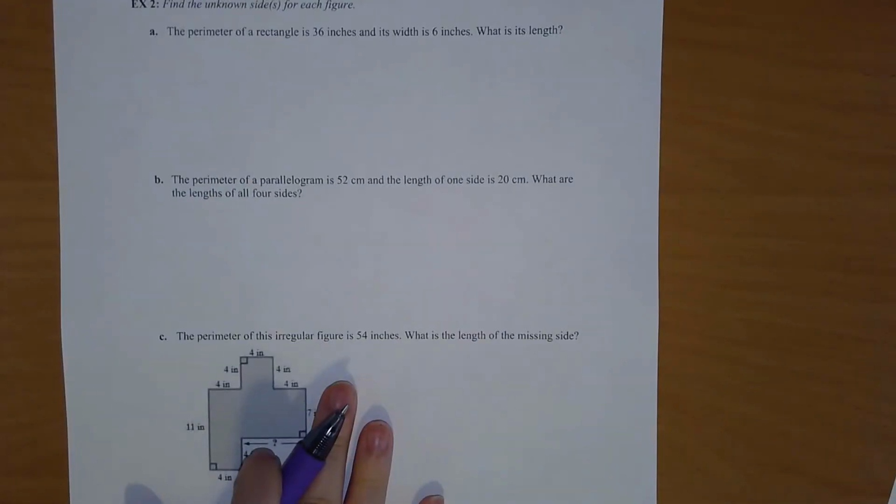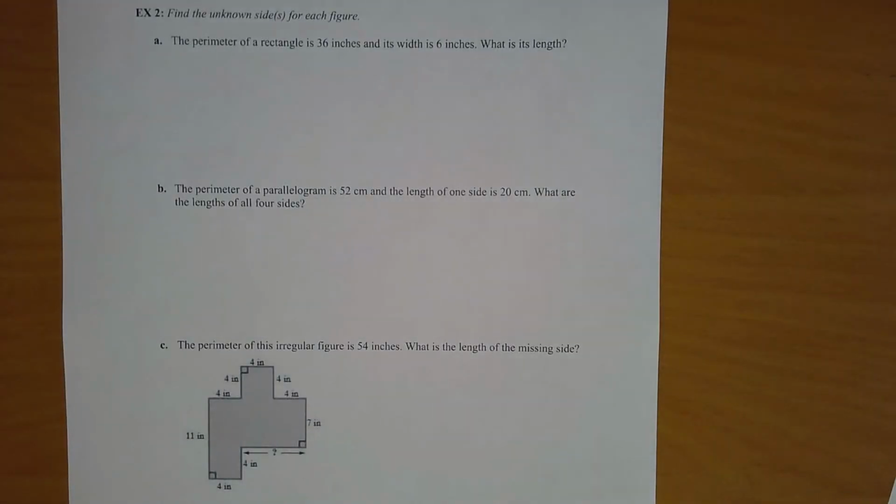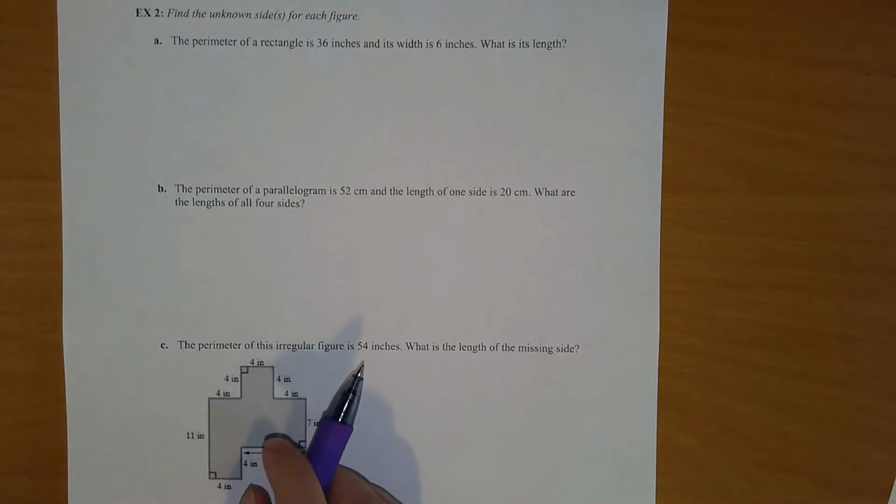Next up, let's do some word problems. Alright, in example 2, start out with the perimeter of a rectangle is 36 inches, and its width is 6 inches. What is its length? Sometimes with word problems, it's helpful to draw a picture. I certainly think that's the case in this one.